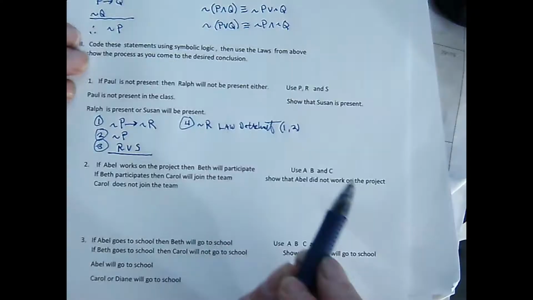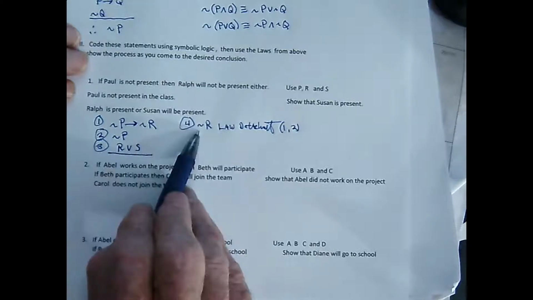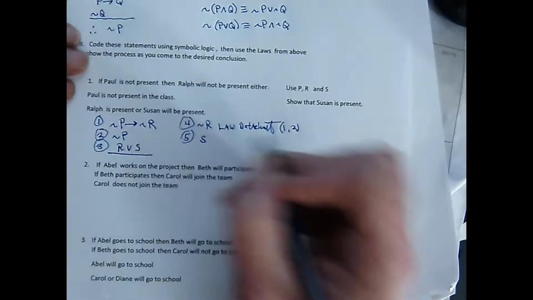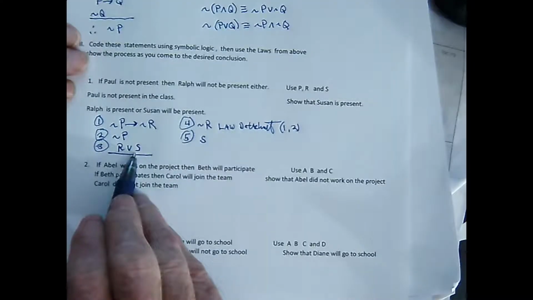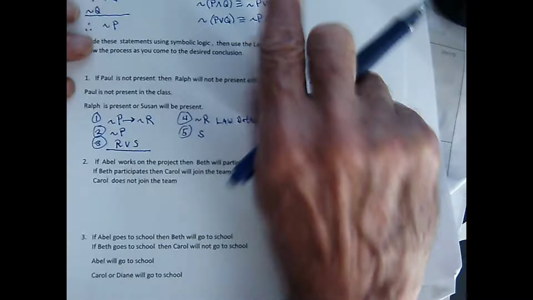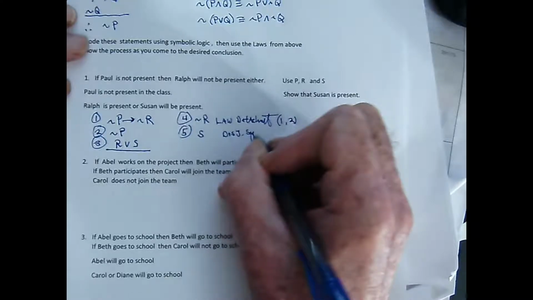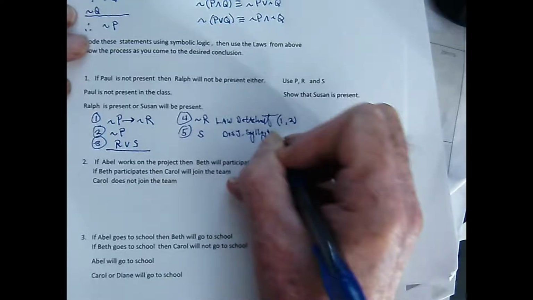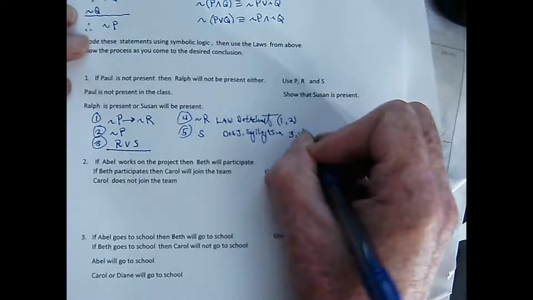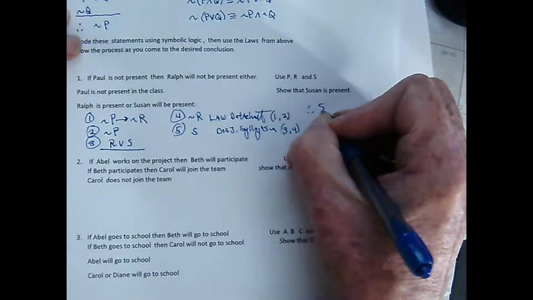But let's look further then. Can I hook this statement 3 with this statement 4? It's R or it's S, but it's not R. My conclusion is, therefore, it must be S. How do I draw that conclusion? I have a disjunction and I deny one of the disjuncts. That's an example of a disjunctive syllogism. So I should say over here, disjunctive syllogism. And where did I apply the disjunctive syllogism? On statement 3 and 4. So I come to the conclusion that apparently Susan will be present. Therefore, Susan is present.